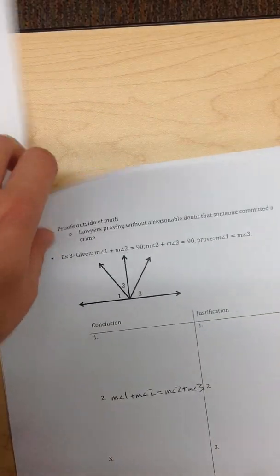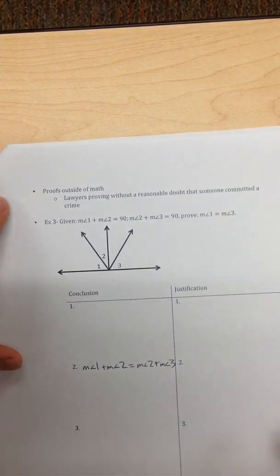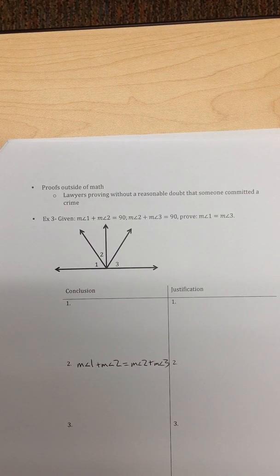Okay, next thing here. So proofs outside of math. So proofs aren't just limited to math. We do them in math to prove mathematical type things, but there's also other professions that use things that are similar to proofs. Now they might not call them proofs, but they're kind of the same thing, where they've got a problem, and then they go step by step to figure out what the solution is, and they have to back up what they're doing for each step with like a law or something like that.